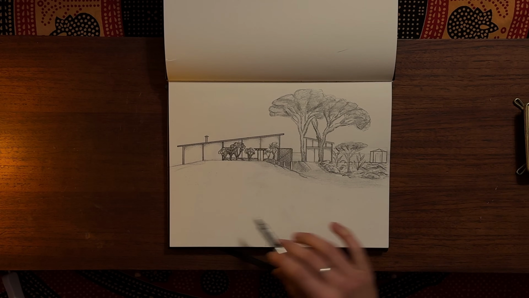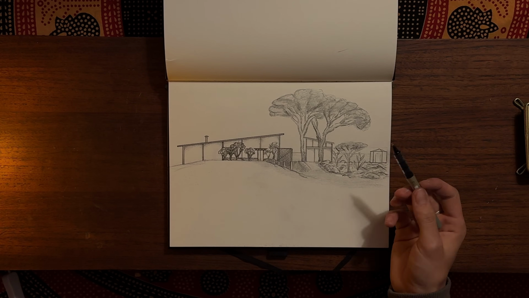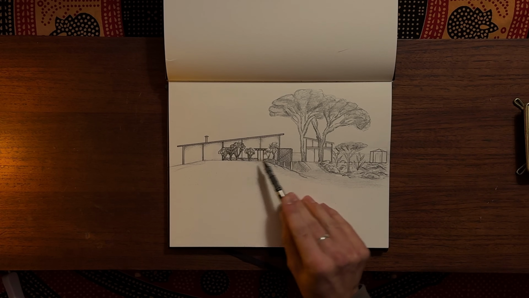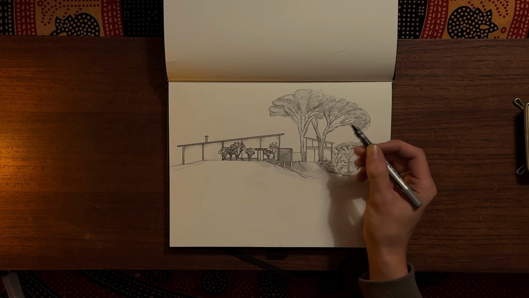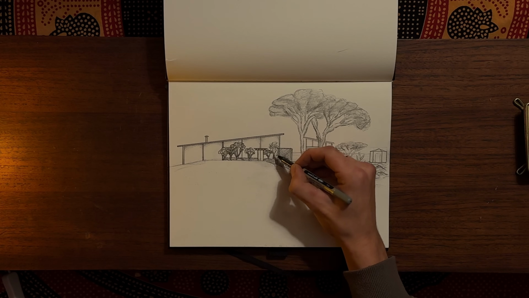And this is where layering the shading first can help, because, for example, even these nothing-looking trees, I can simply put some lines in and it will completely change the look of it to be a lot more like an actual tree rather than scribbly lines going all over the shop.